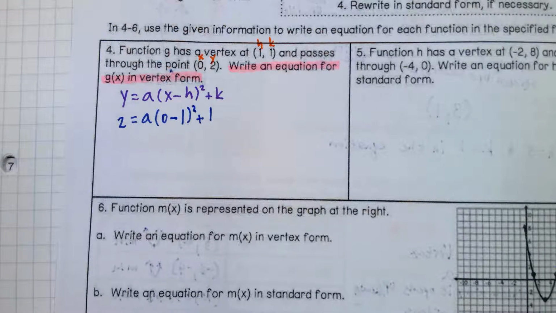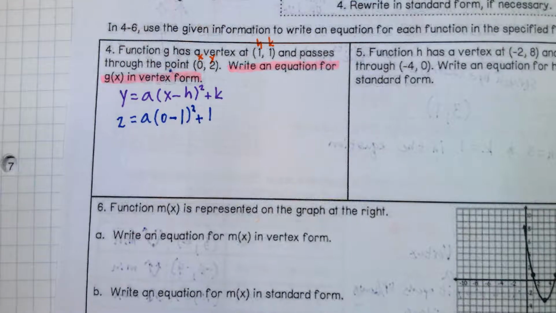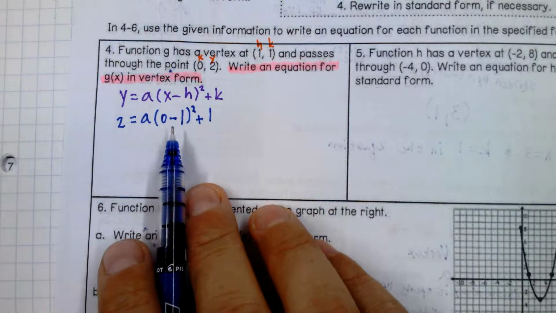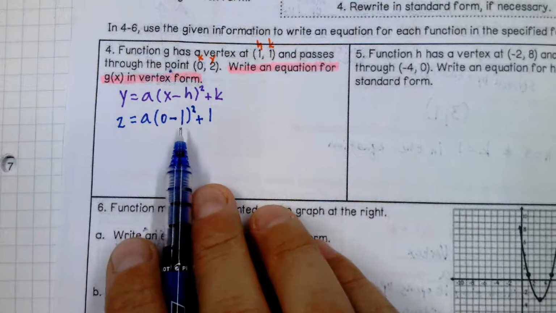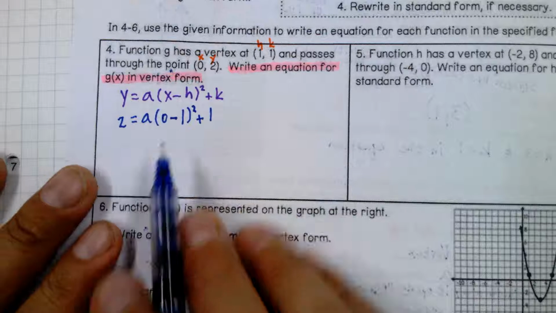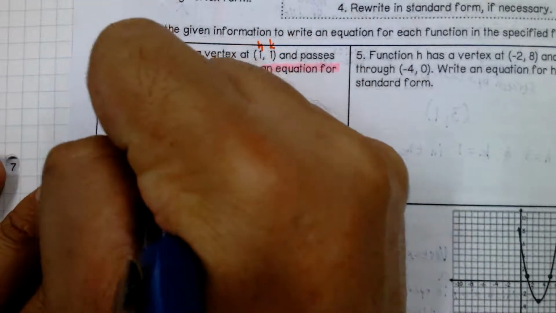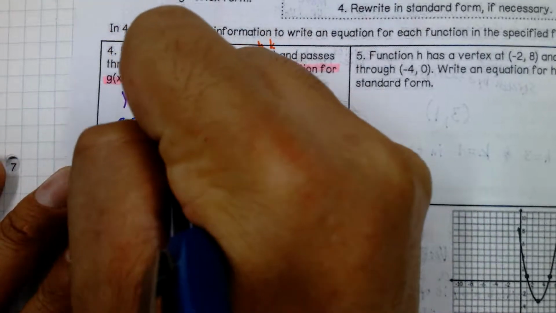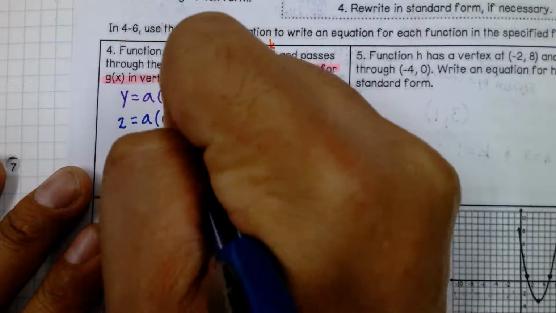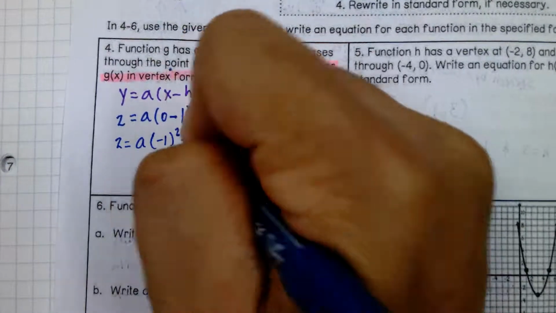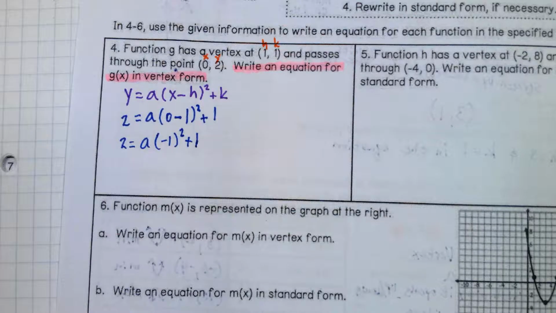Okay, so let's simplify that. I have to do what's inside the parentheses first, order of operations. What's 0 minus 1? Okay, so I got this. I have to square that.